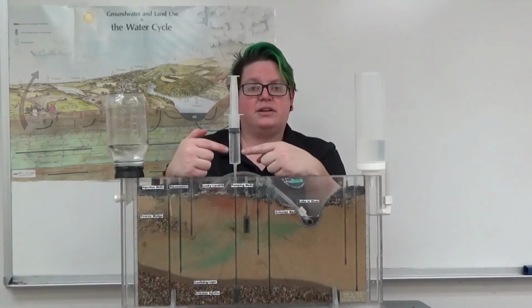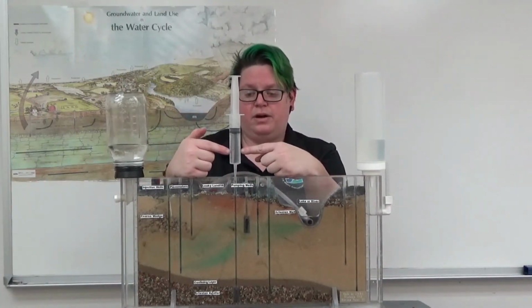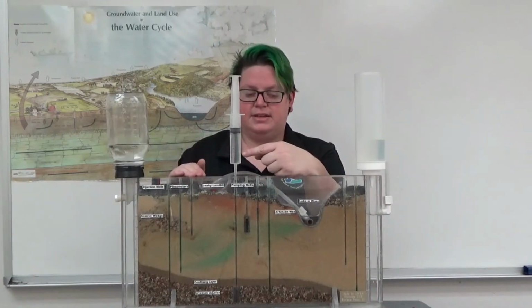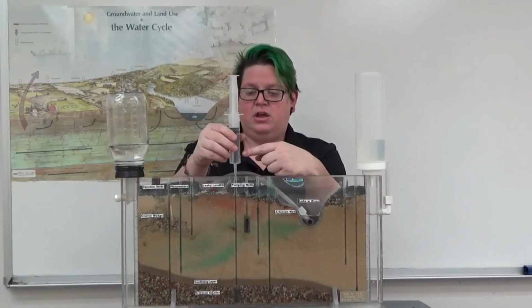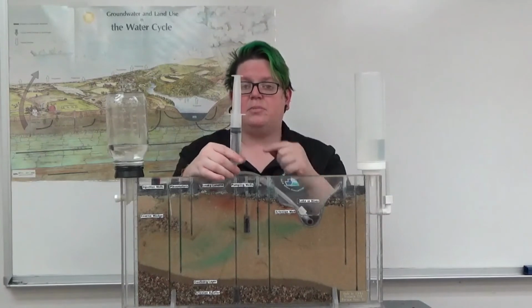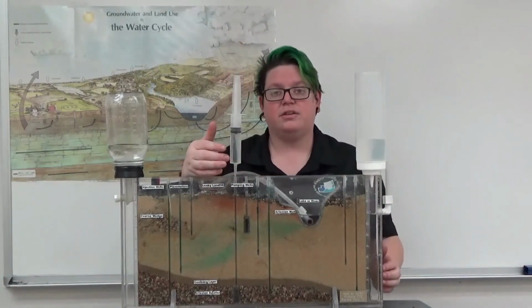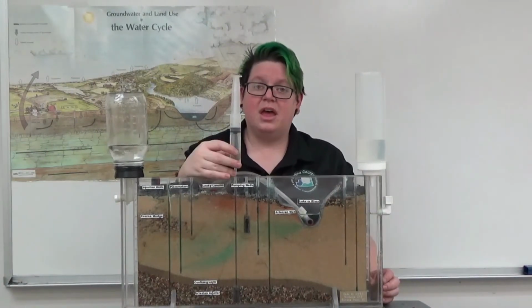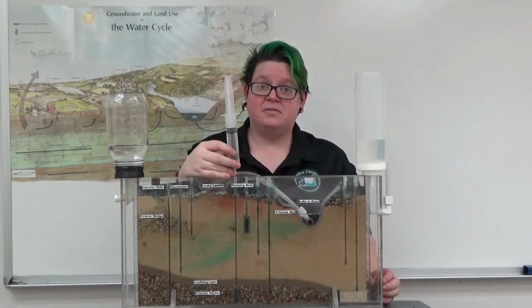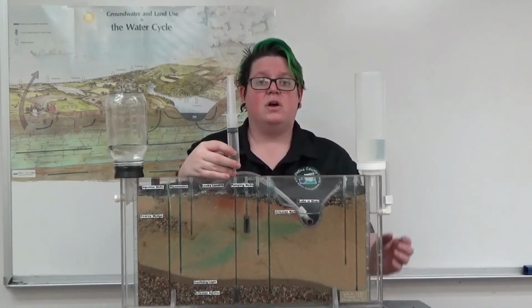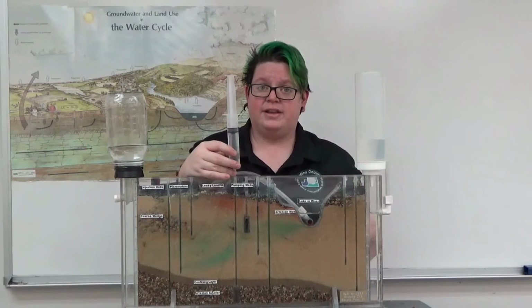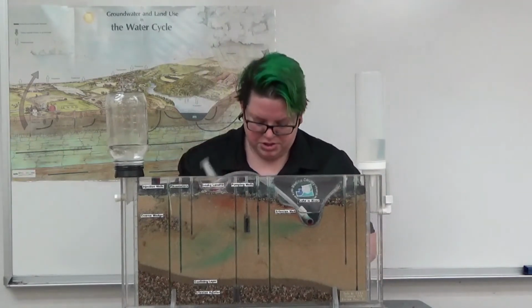So you can see that there is no red in this one, which means that our leaky landfill has not gotten into it. So that is something that's nice about having a well that goes down into the confined aquifer. As long as that aquifer is confined and there aren't some cracks that go down into it and break through that confining layer, then your water should be nice and good.